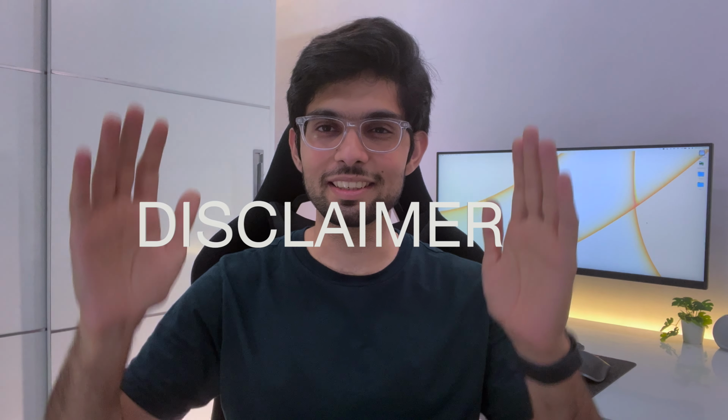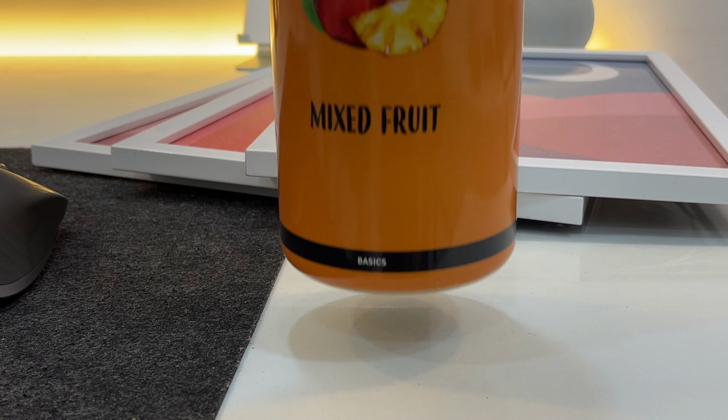Now, before we start, a big disclaimer. I solely use Mac OS for my development purposes, and it's not the best, but something I'm very used to and comfortable with at this point. If you're on a different platform, the points that I discuss might take some more work or steps to implement them.